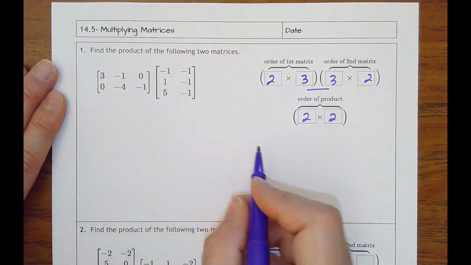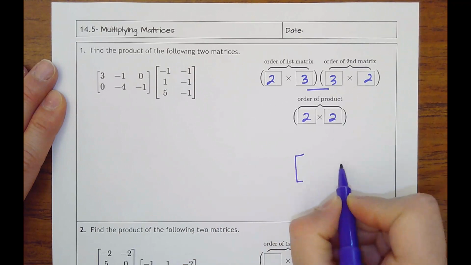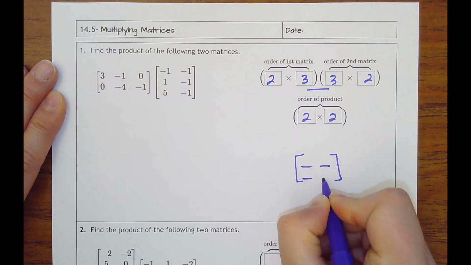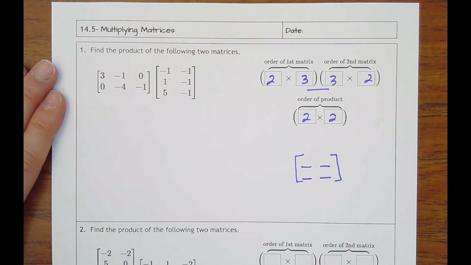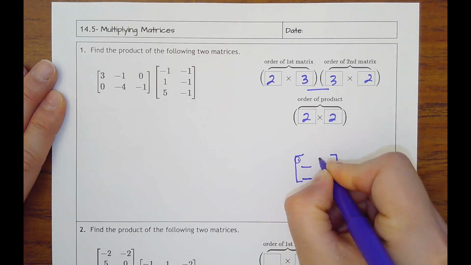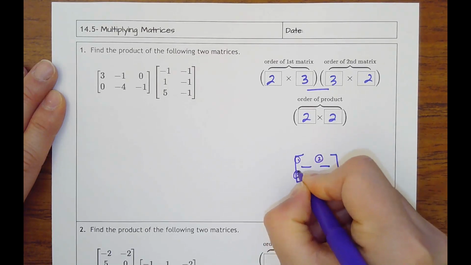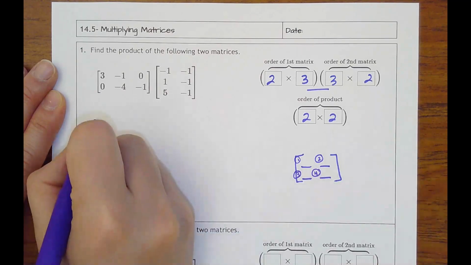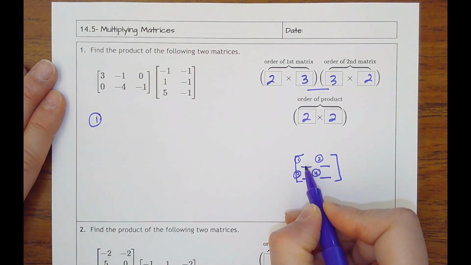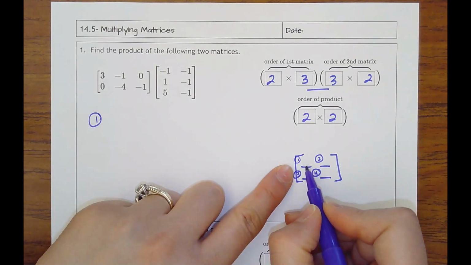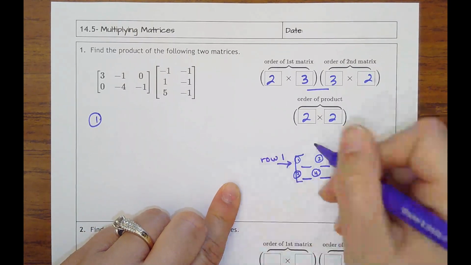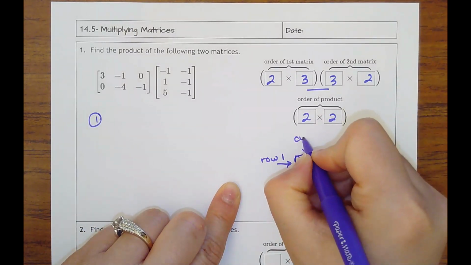Okay, and so I'm going to go ahead and actually make it way down here. And I'm going to put blanks just so we know what we need to end up with. I'm going to call them 1, 2, 3, 4. This is just for note purposes so that you can look back at these and see the math that you did. So to find this answer right here, number 1, you've got to think about its placement. This would be row 1, and this is column 1.